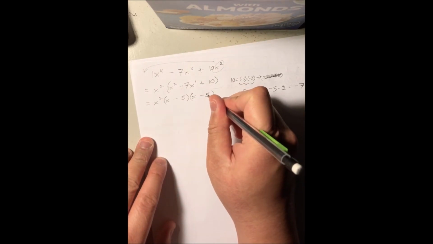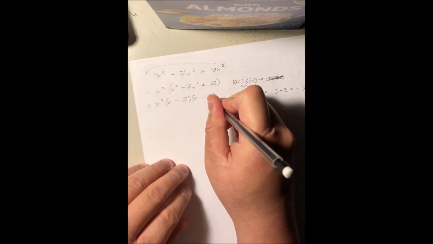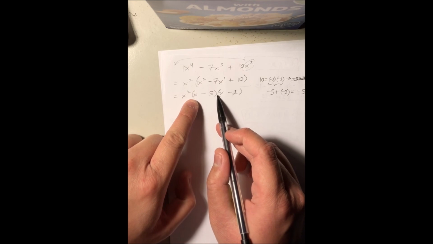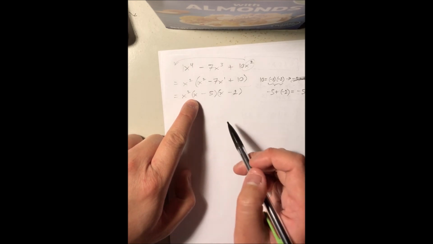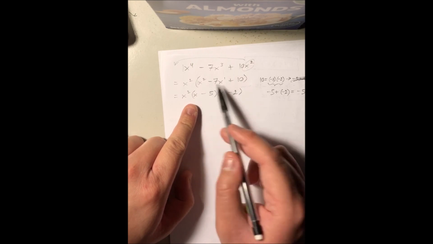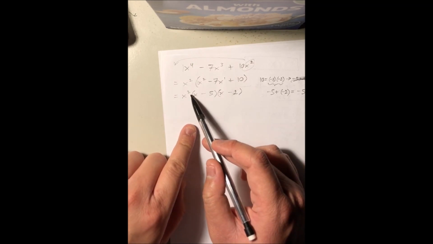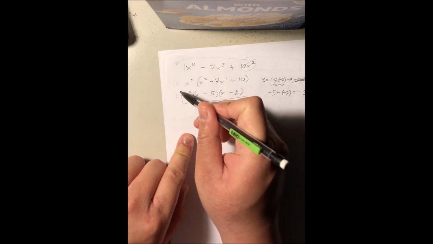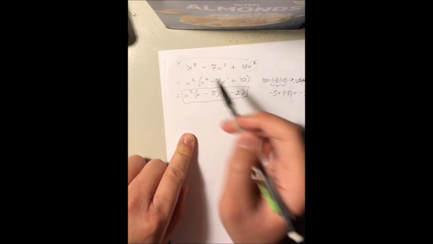Okay, so the binomial x minus 5 multiplying the binomial x minus 2, the product of these two is the factored form of this quadratic expression. With x squared multiplied along, this whole thing is the factored form of the original expression.